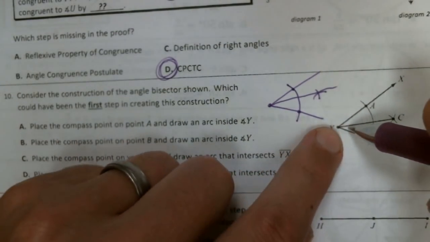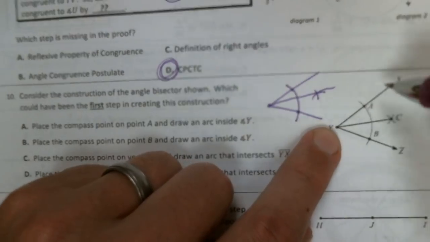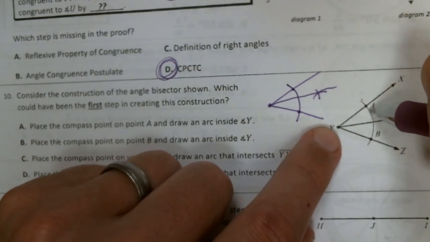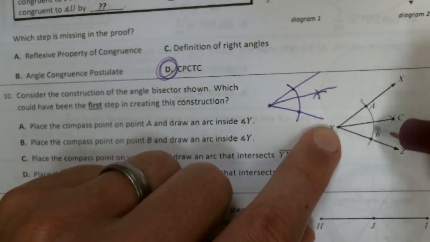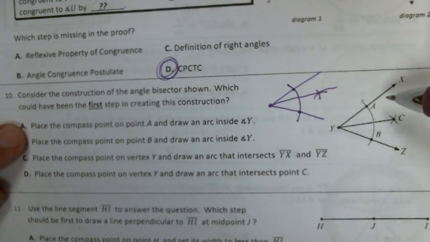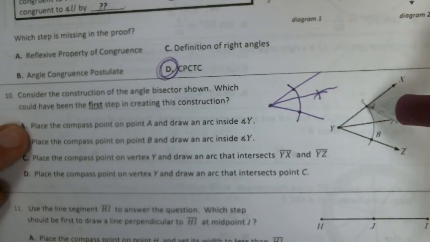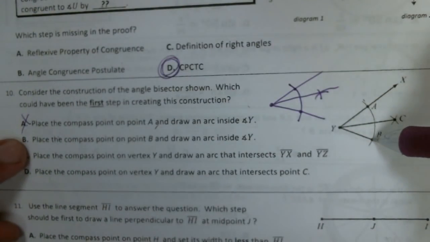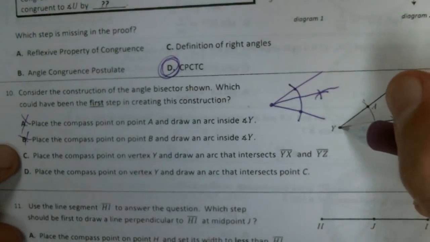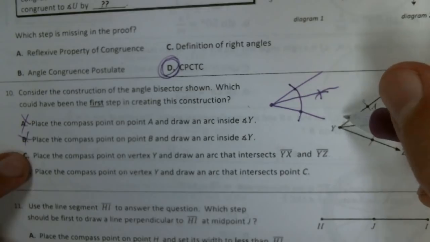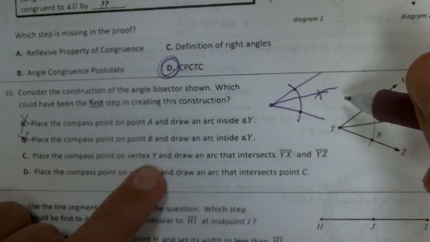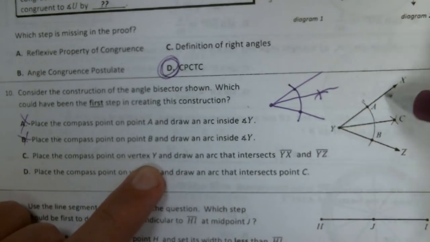The first thing that they did was they put their compass on point Y, and they swung an arc to make points A and B. Okay, so what's the correct answer? Place the compass on point A and draw. No, I don't want to put my compass on point A. I need to put my compass on point Y. That's not right. Nah. I've got to put my compass on point Y, the vertex, and draw an arc that intersects YX and YZ. That's what I want, guys.